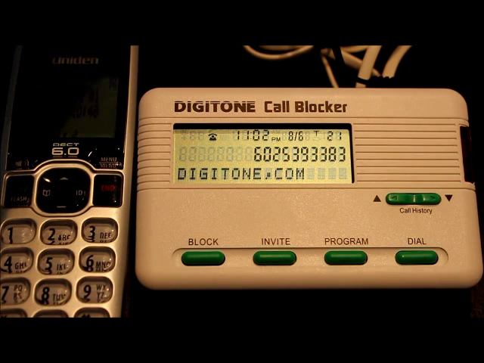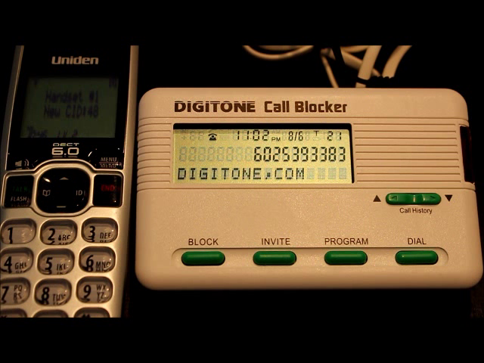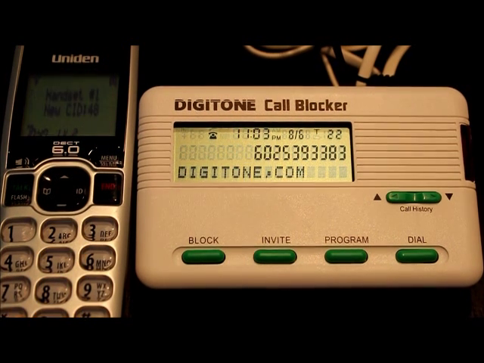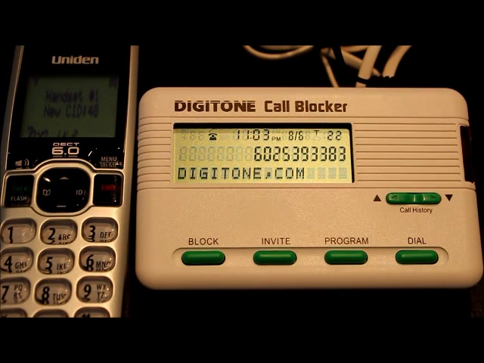For invited calls, the front LED flashes to indicate the call is coming in. When it's a good call, the phone on the left begins to ring, along with the repeated caller ID. The number displayed is a normal 10-digit number.